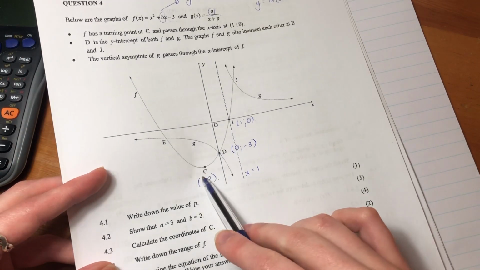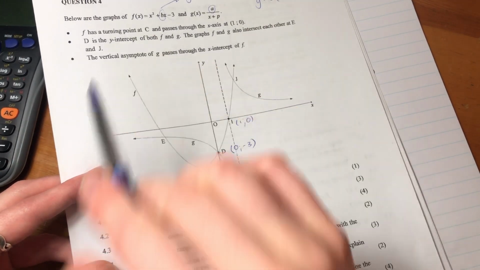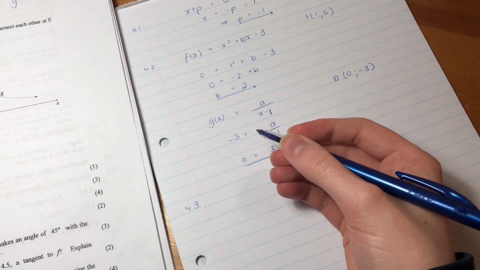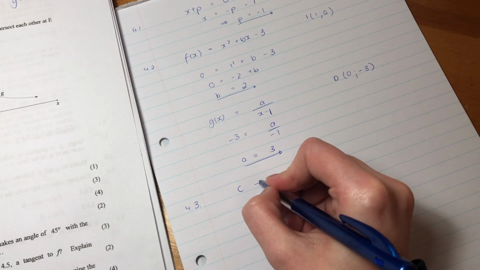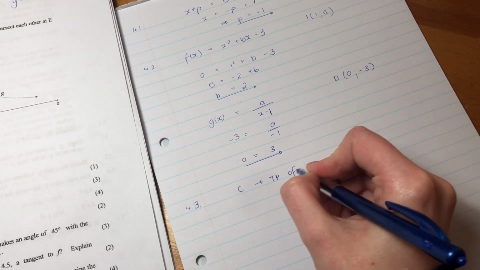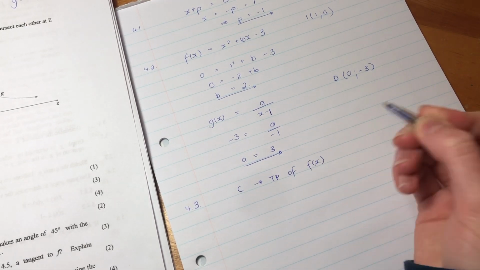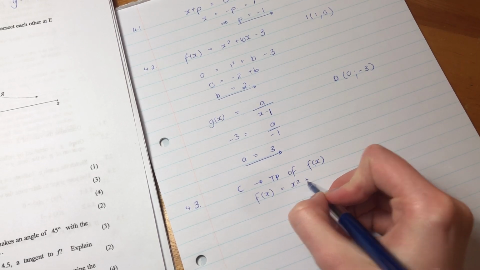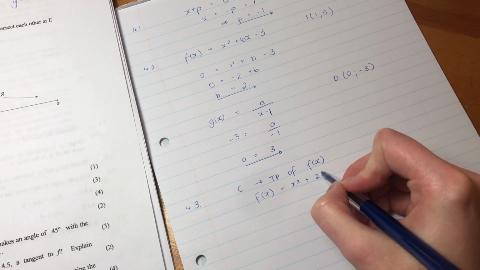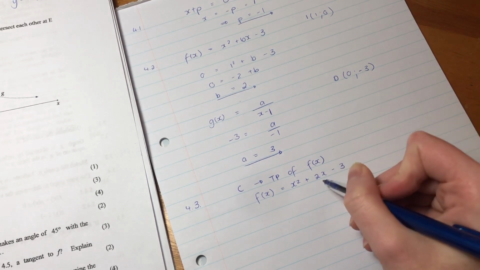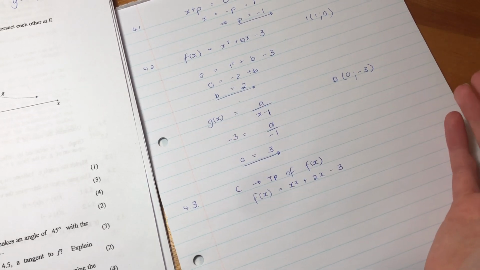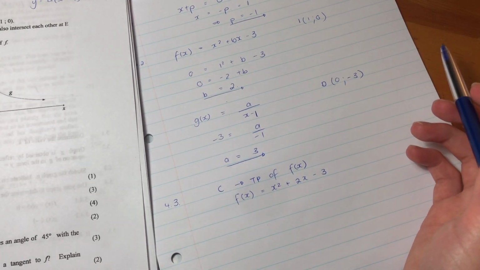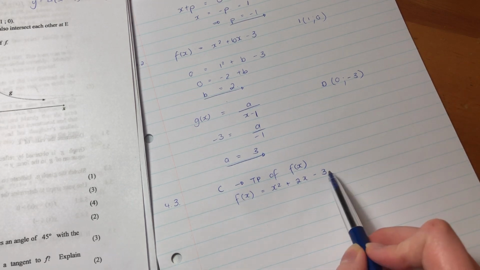C is the turning point of f of x. So let us write that down. C is the turning point of f of x, and f of x equals x squared plus 2x minus 3. Where did I get the 2 from? From my previous question. What's important with these questions is they often build on each other, so it's important to do them in order.